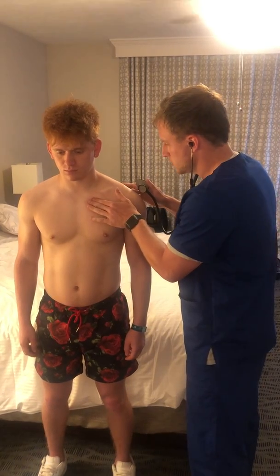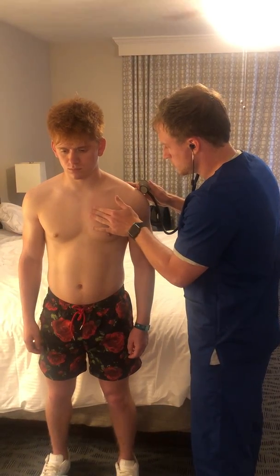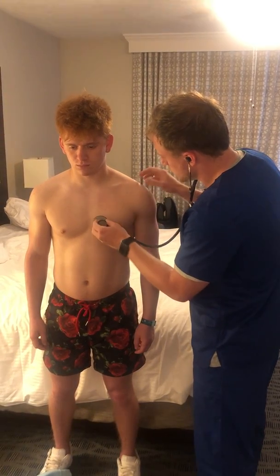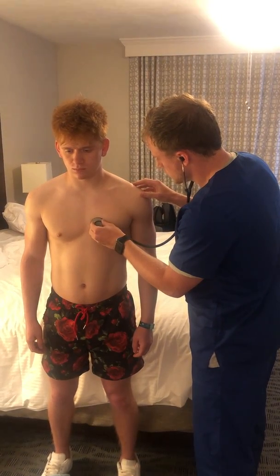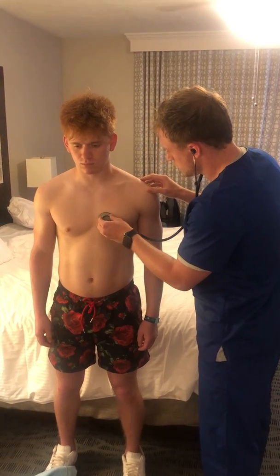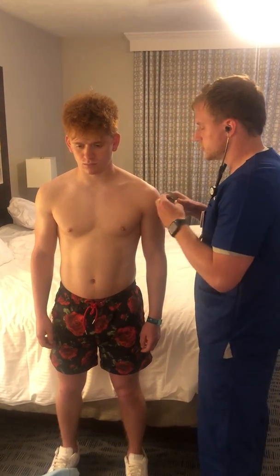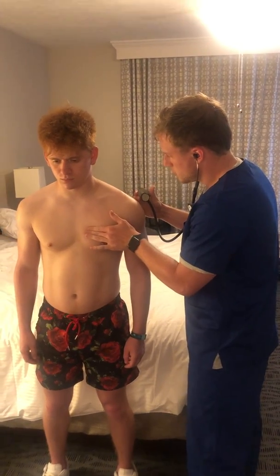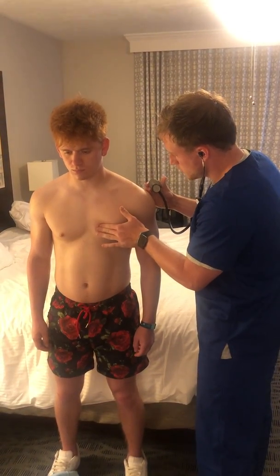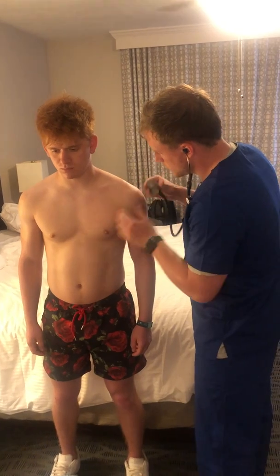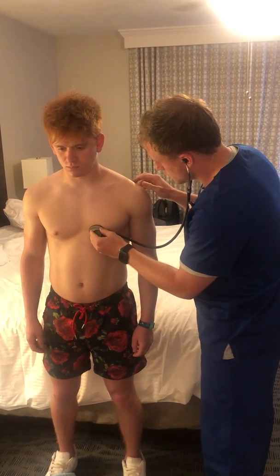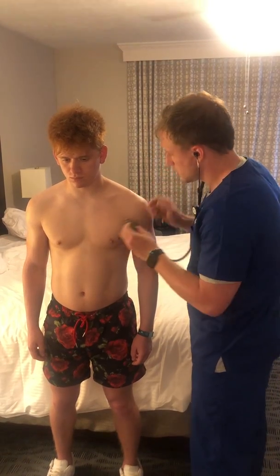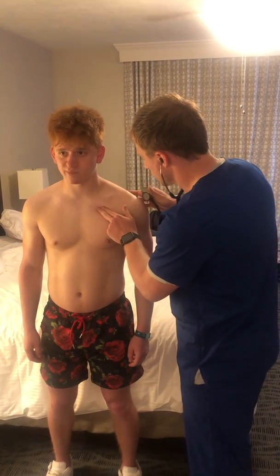Erb's point. I don't detect any murmurs, so we'll move on. And finally the mitral at the mid-clavicular line.